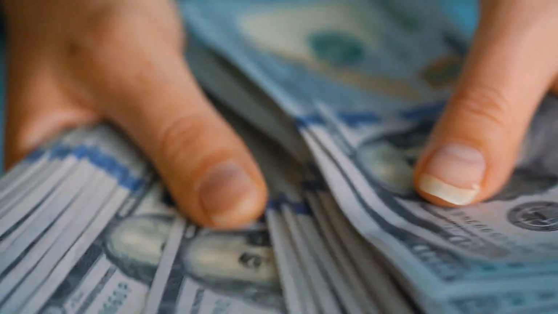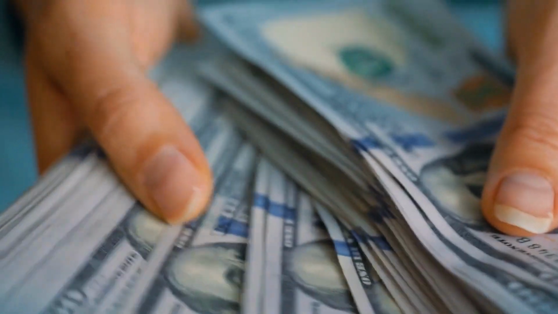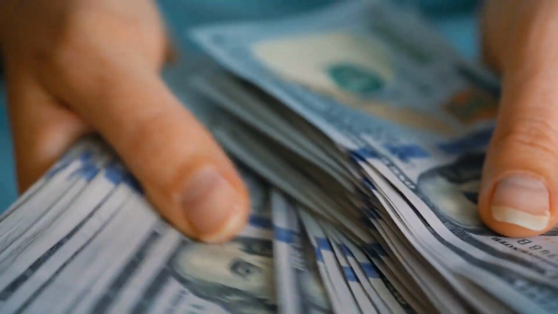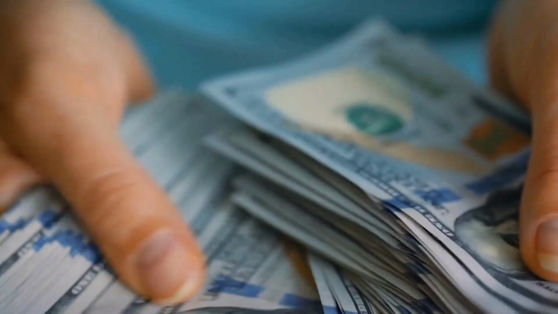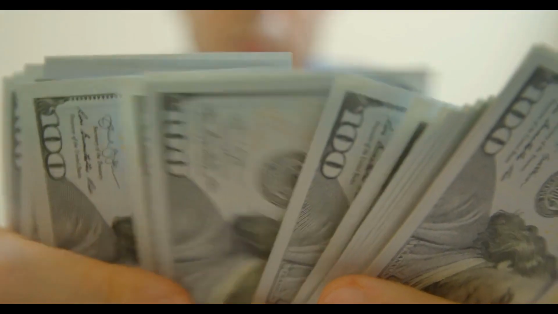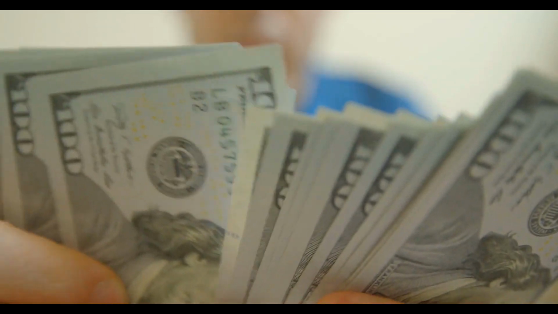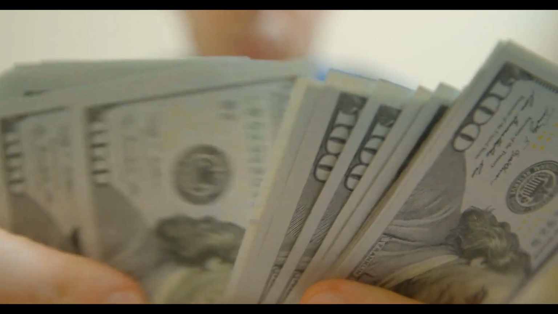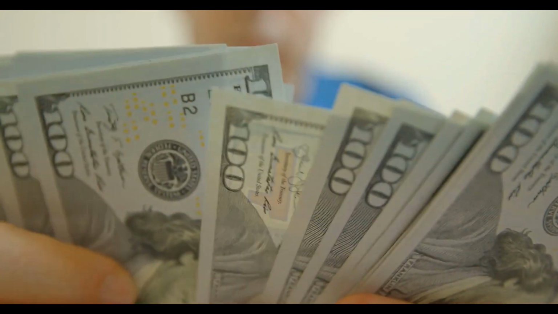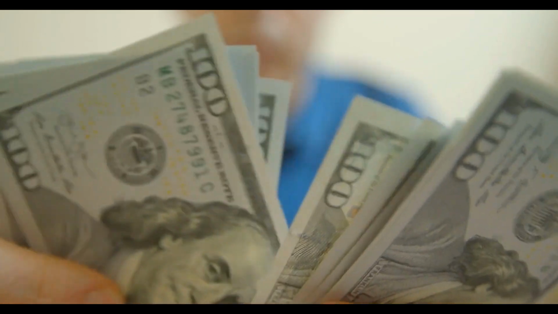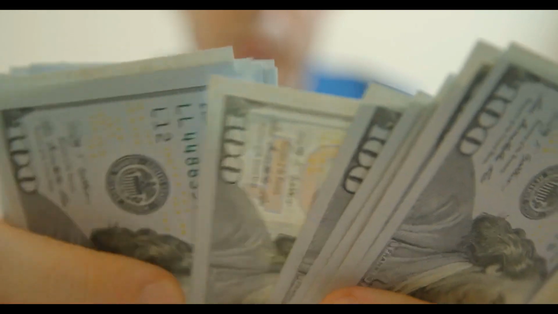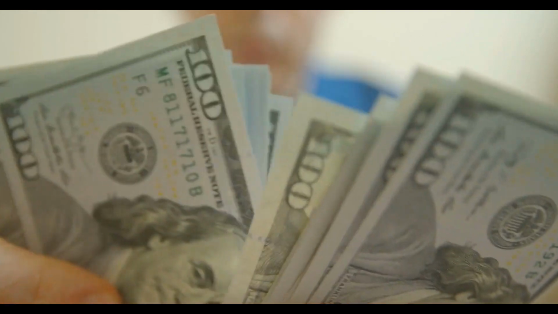Next, we have a liquid CD. A liquid CD is a type of CD that will allow you to withdraw money from it penalty-free. The only requirement is that you must maintain a minimum balance to be able to draw on it. We also have a zero-coupon CD. A zero-coupon CD is one you purchase at a discount. The words zero-coupon mean interest-free payments. These are identical to the bonds of the same name.